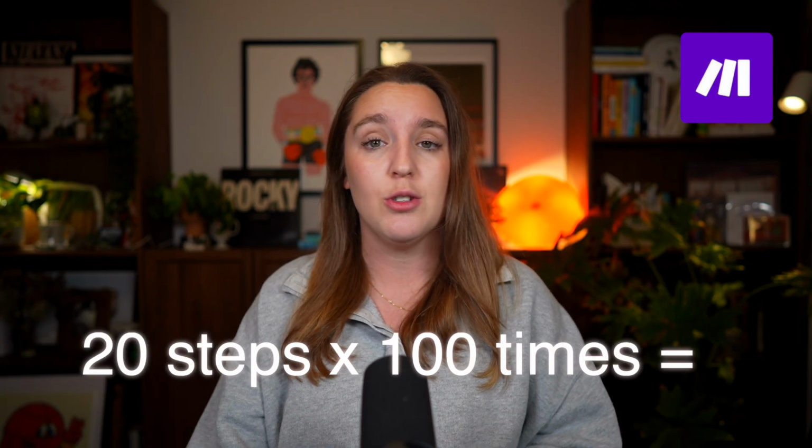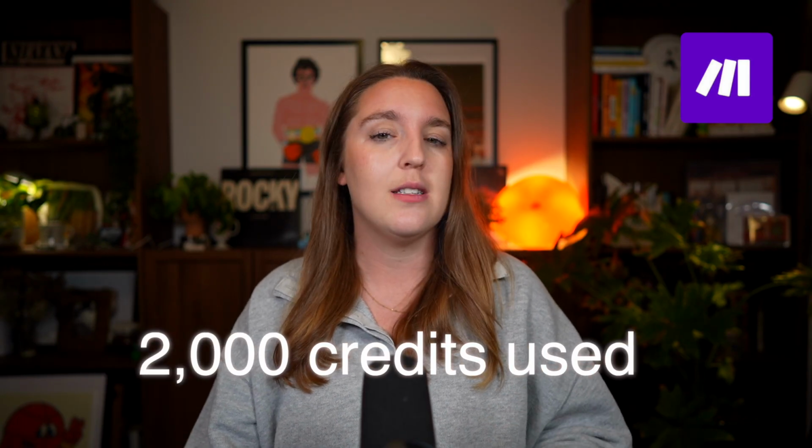If your workflow, let's say, has 20 steps and runs 100 times, that is 2,000 credits alone just in that one workflow. That being said, you can burn through your allocation pretty fast the more complex things get. So while Make can be cost effective, for simple automations that Stepper could handle, you might end up paying more in Make just due to operational overhead and the time required to build and maintain.